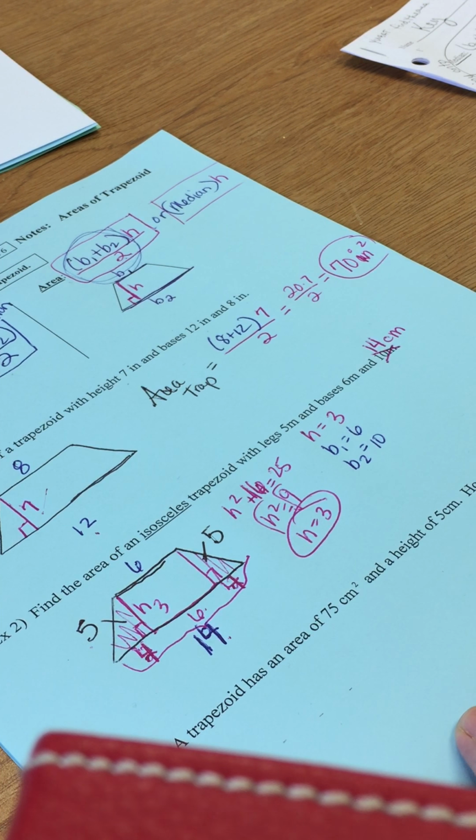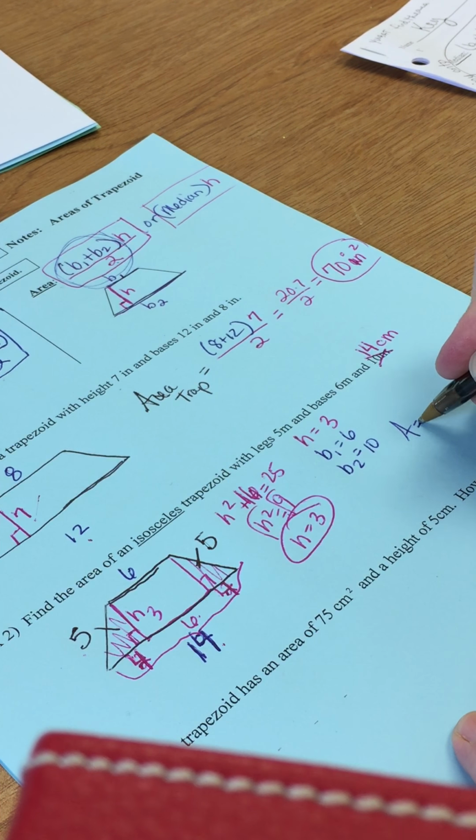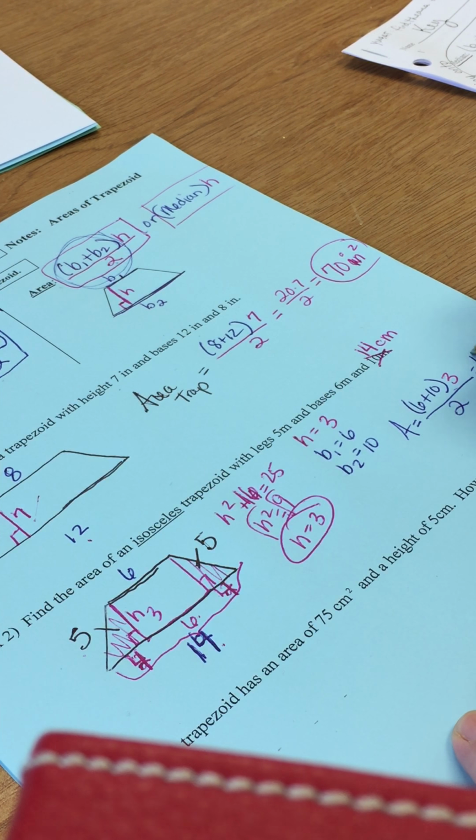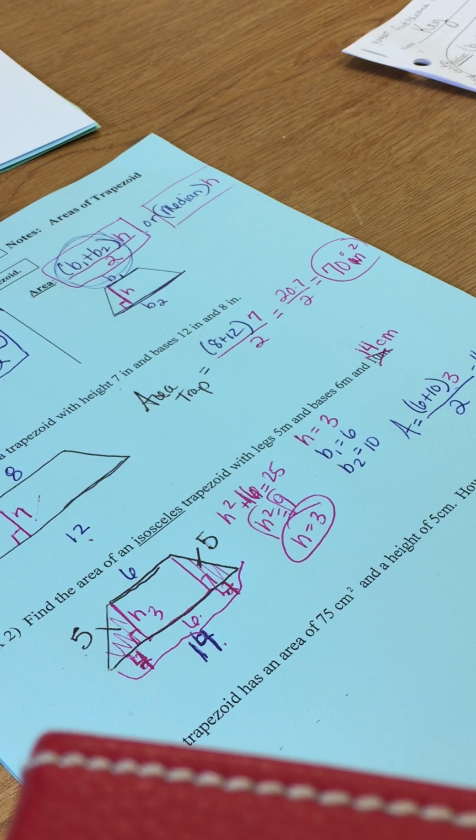So let's plug it into our formula. Area, let's add our bases, 6 and 10, times it by our height, and divide by 2. So now we have 16 times 3 divided by 2, which is, and let's rewind again because I made a big boo-boo.